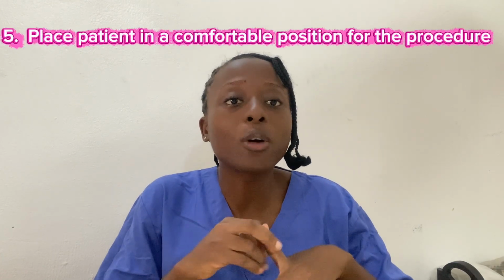The next thing to do is to place patients in a comfortable position. All nursing procedures have positions that you are meant to place your patient in. So you have to ensure that you say it. Although sometimes these positions are stated, whether it's high Fowler, Sims position, so many positions we have in nursing. But if you don't have an idea of the position that is meant for that procedure, my dear, go ahead and say, I place patients in a comfortable position for the procedure.